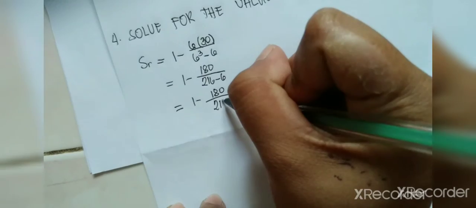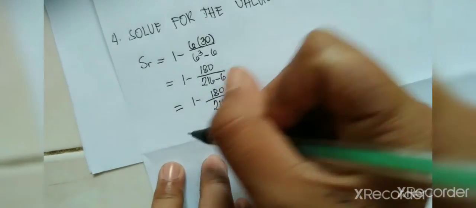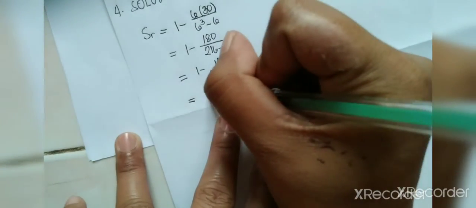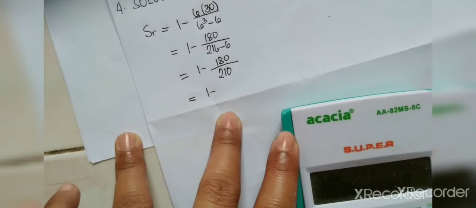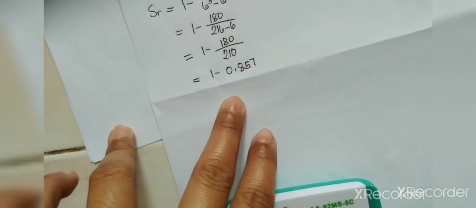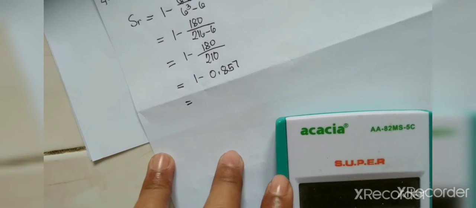Then we divide: 180 divided by 210 is 0.857. Lastly, 1 minus 0.857 is 0.143. This is the value of our r sub s.